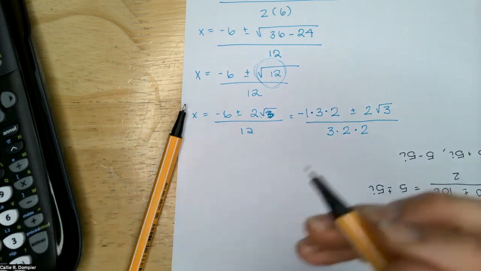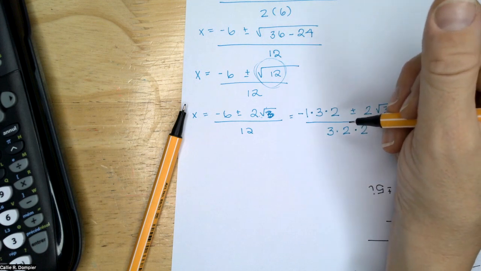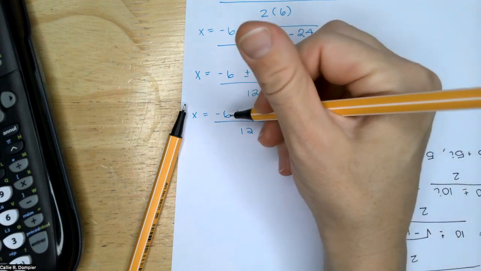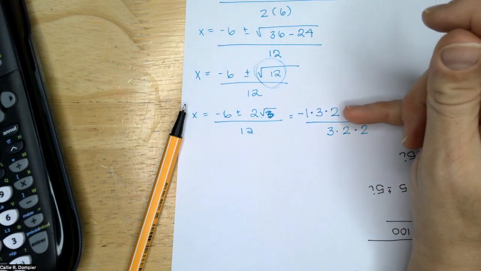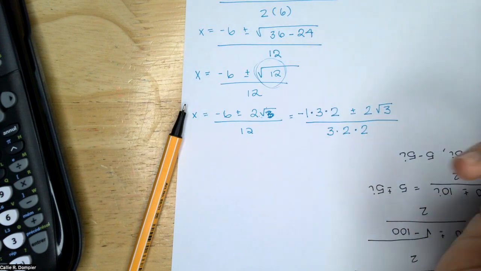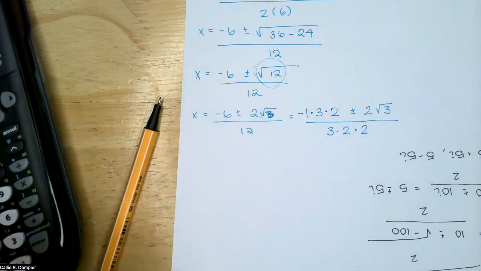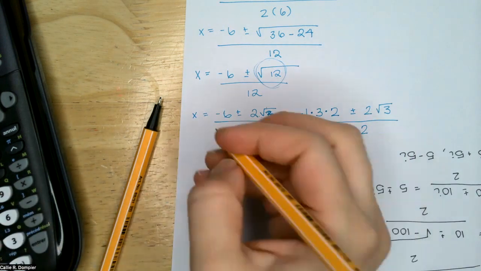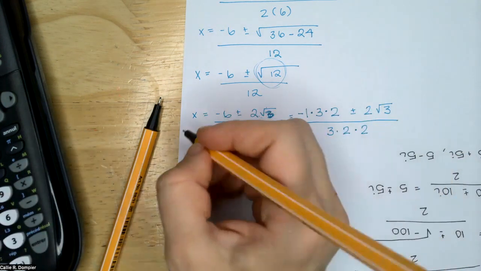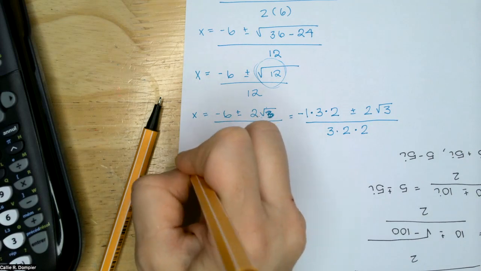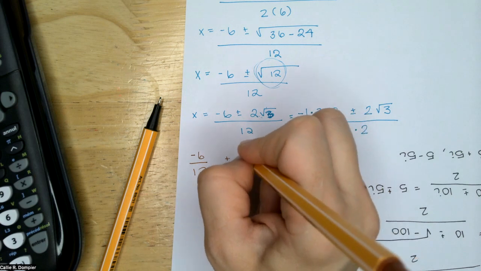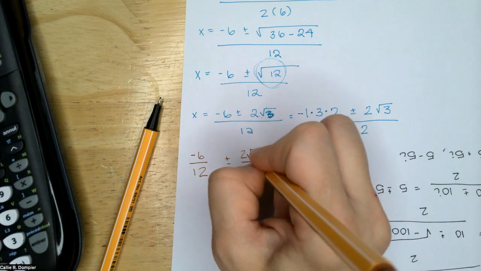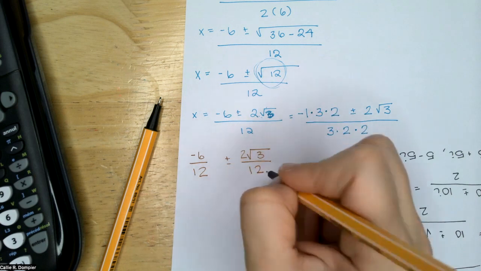Now, I can say that -6 divided by 12, let's split it into 2. It'll be easier. -6 twelfths plus or minus 2 square root 3 divided by 12.